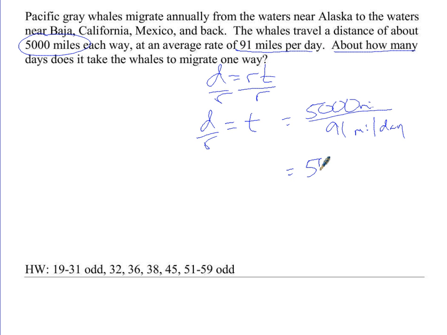Okay. We're looking for time, so the units here would be days. It didn't say to round, so we're just going to let it be. 54.9 days. Almost 55 days. That whale goes 5,000 miles from freezing waters in Alaska to wonderful warm waters in Mexico.